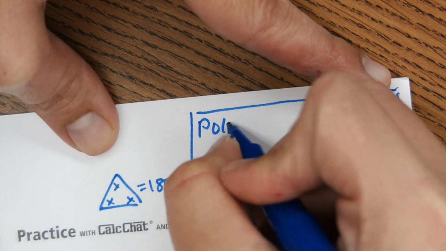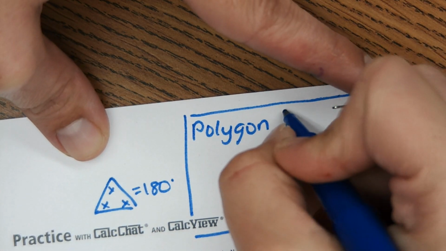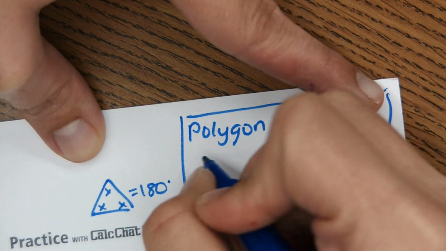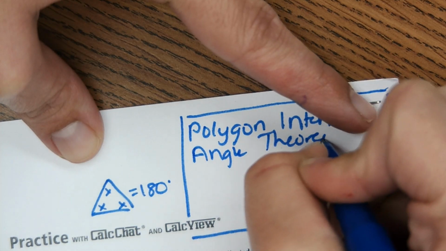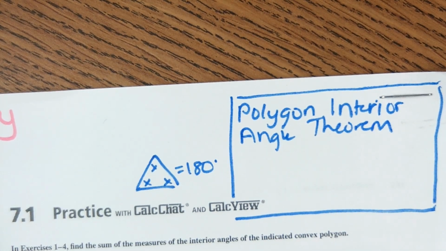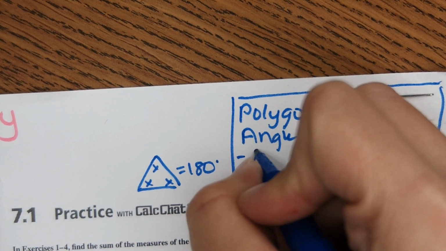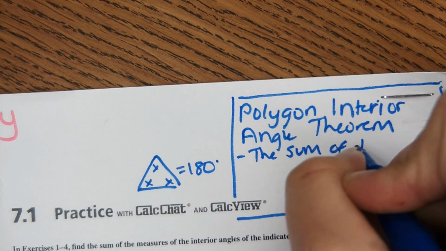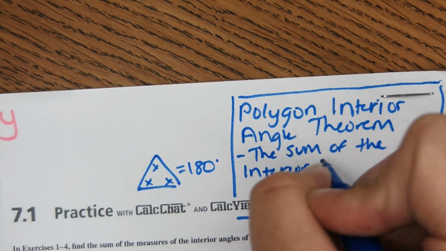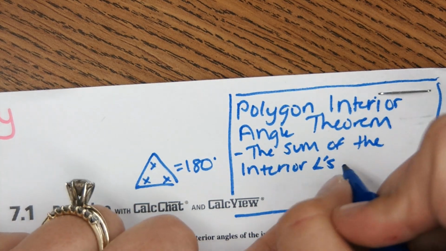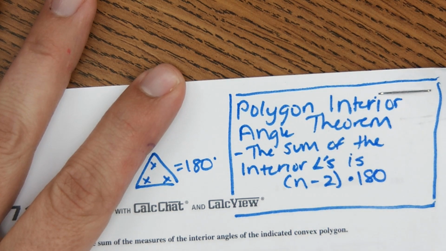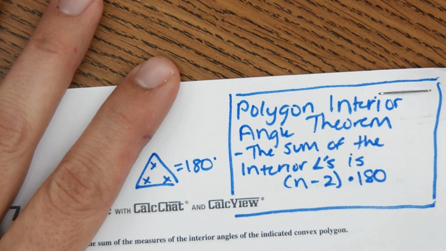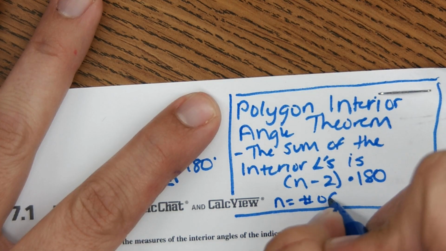The polygon interior angle theorem states that the sum of the interior angles of a polygon is n minus 2 times 180, and n is the number of sides of the shape.